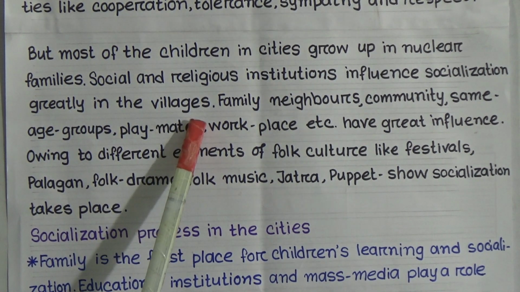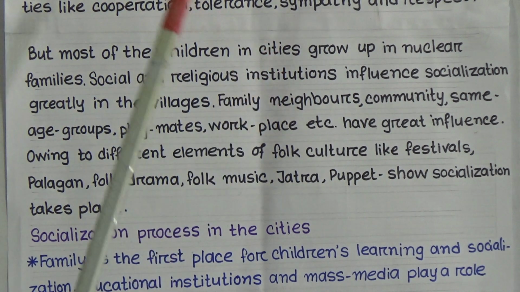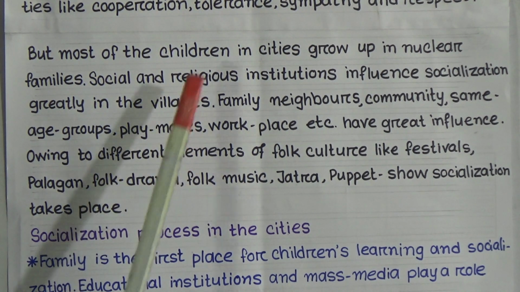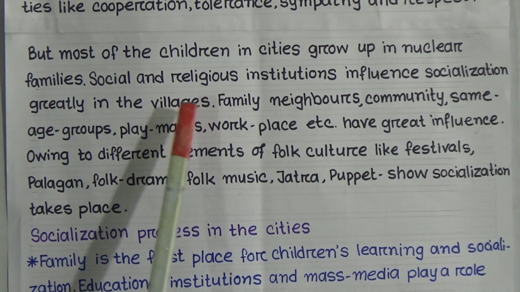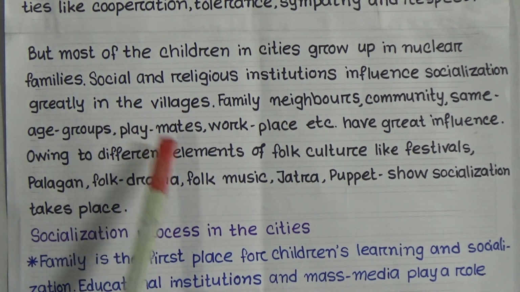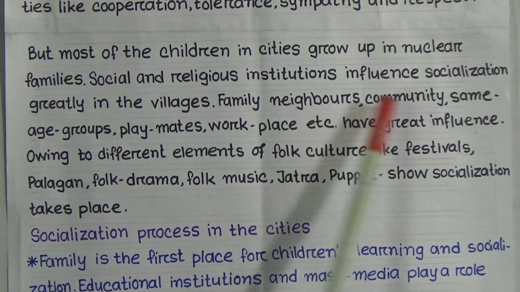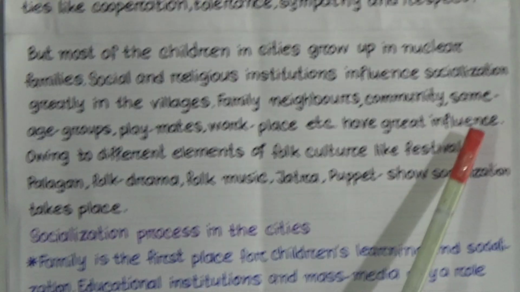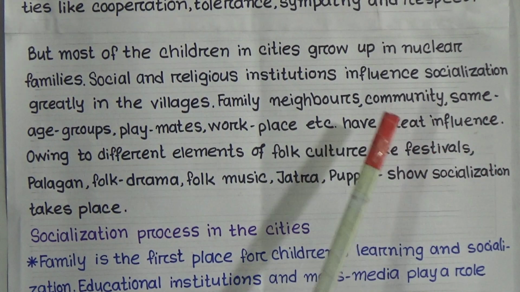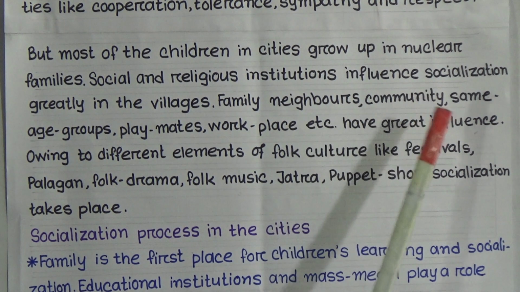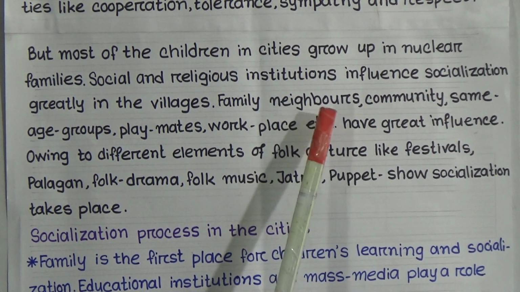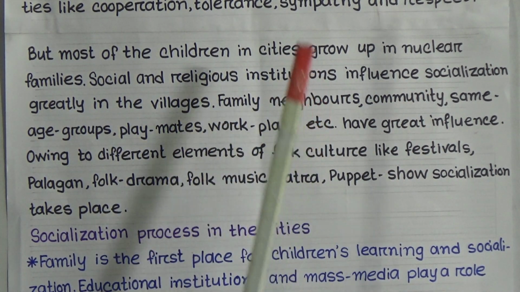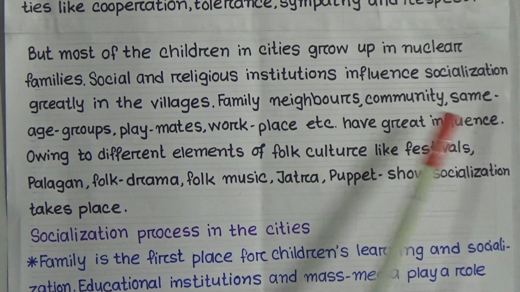Social and religious institutions influence socialization greatly in the villages. Socially and religiously, people are moralized and socialized from the village. Family members, neighbors, community, same age groups, playmates, workplace, etc. have great influence. The children who live in villages get the opportunity to mix with all of these, and they have great influence on their socialization.